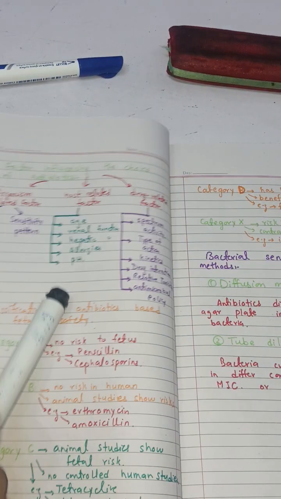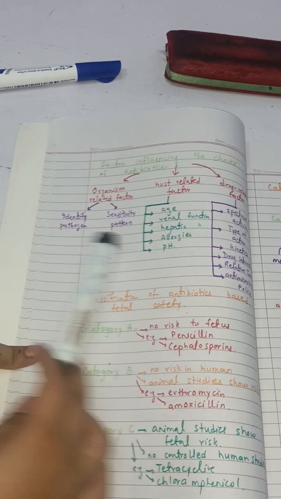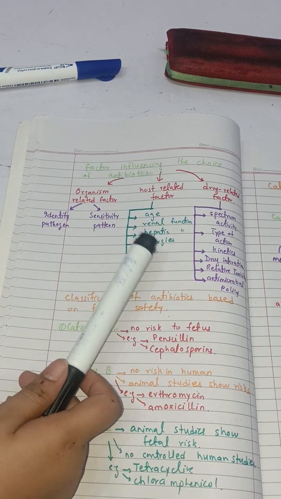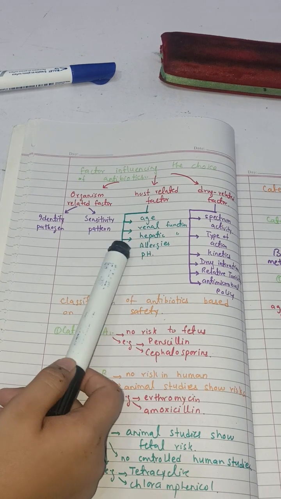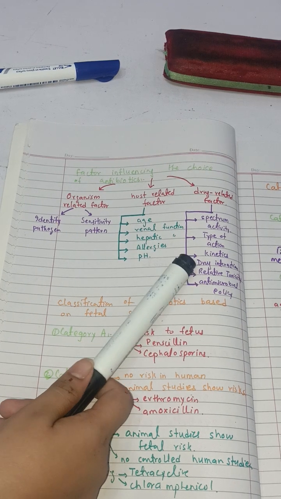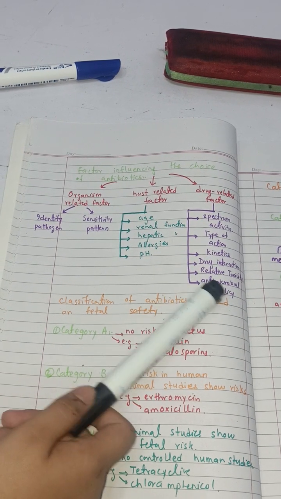Next are the factors influencing the choice of antibiotics. Organism related factors, like identifying the pathogen or its sensitivity. Some host related factors like age, renal function, hepatic function, allergy or pH. Some drug related factors like spectrum of activity, kinetics of action, drug interaction or relative toxicity.